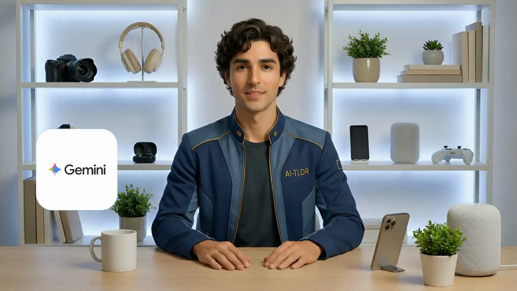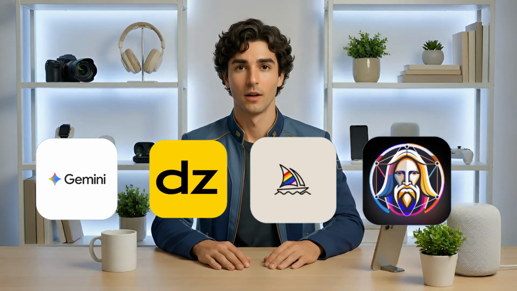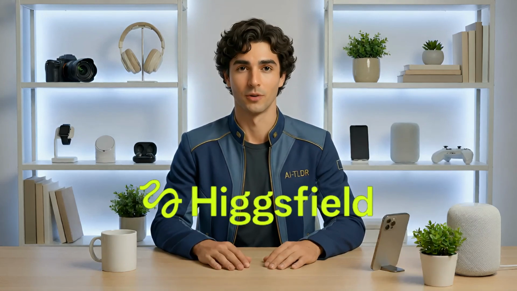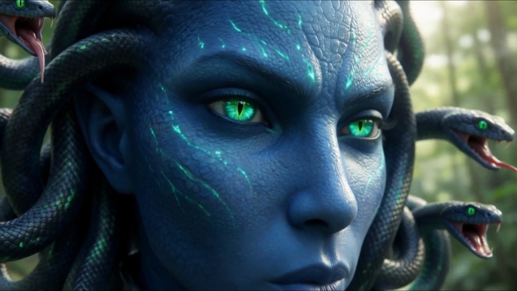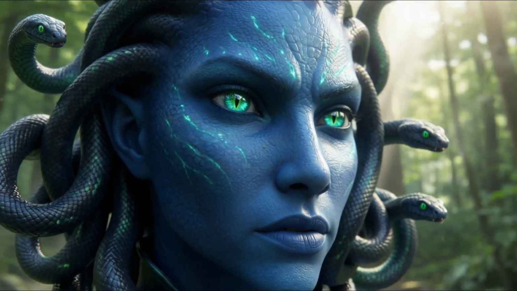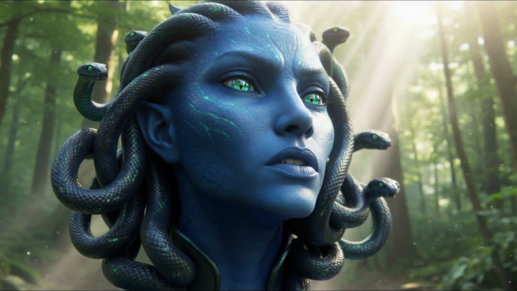You can use Gemini, Zine, Midjourney, or Leonardo. For this build, I'm using Higgsfield. Let me show you the exact workflow, but here's the key. If your foundation image is weak, everything collapses. This is your master shot.